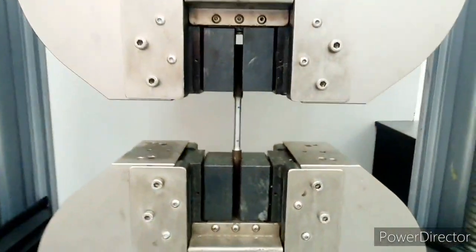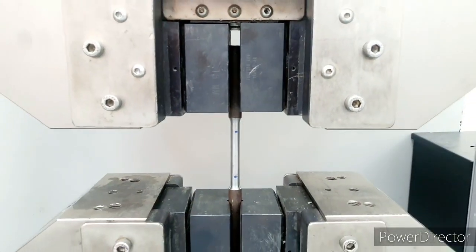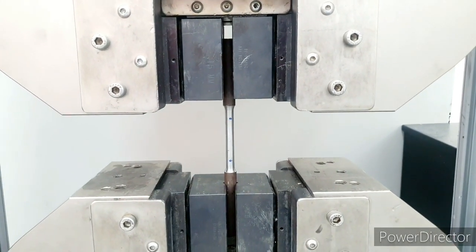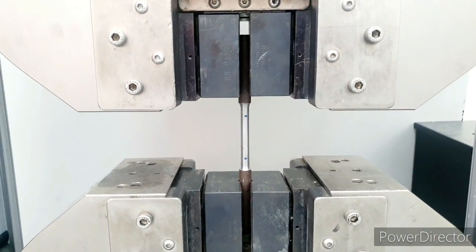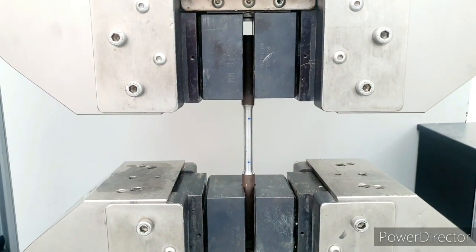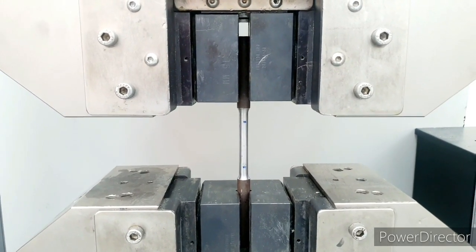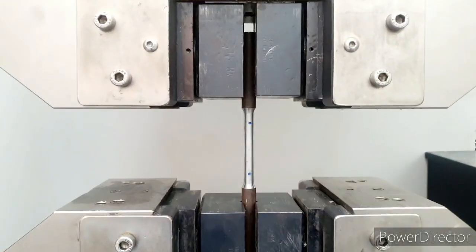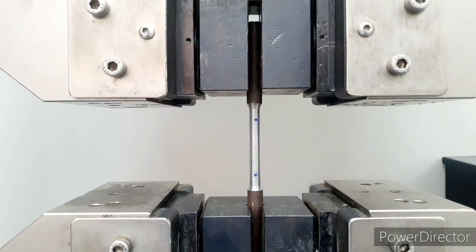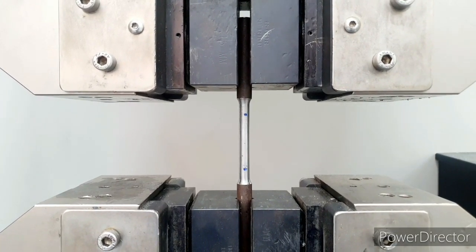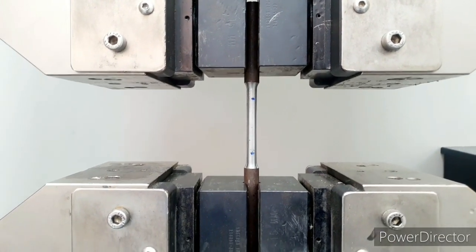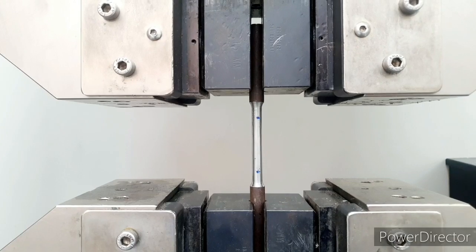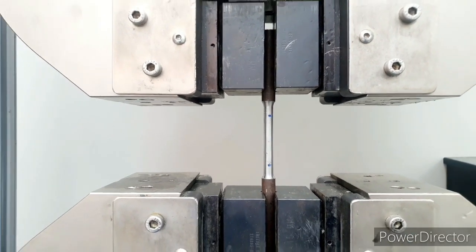And now it's good to see how the sample is behaving in the extension, and after some time you will see that the material is starting to reduce its thickness from the center, which is called necking. Okay, we will keep the video on and keep on seeing how the material is behaving. This is still being pulled.